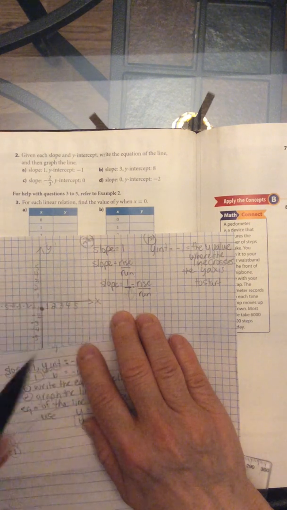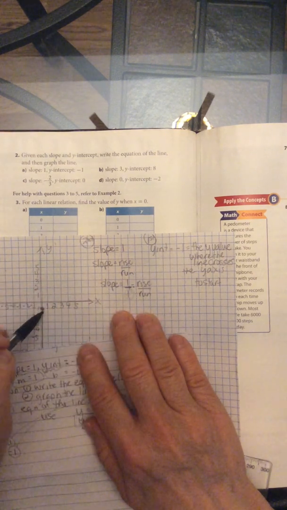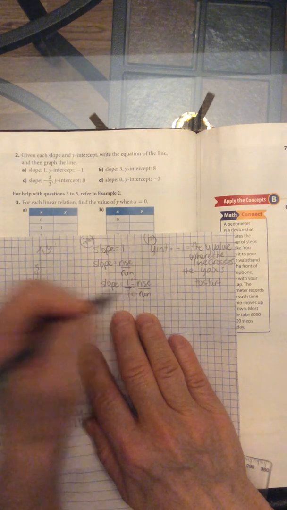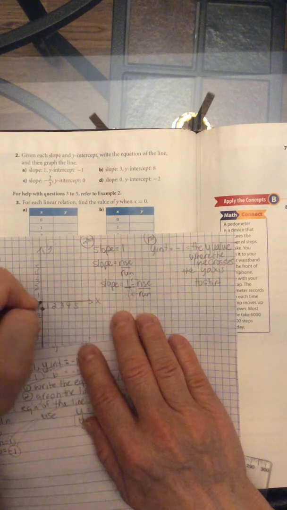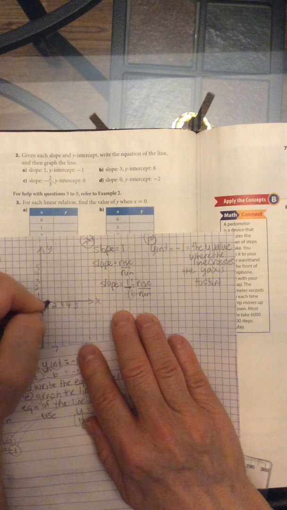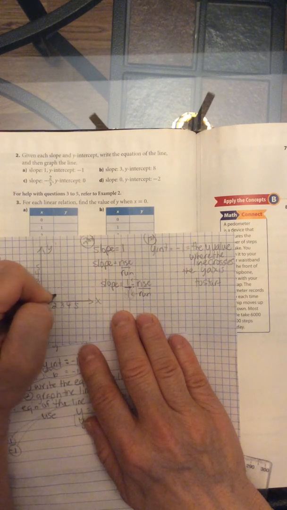All right? So if I start at -1 and I know that the 1 is the rise and the run is the 1, I can rise 1 unit and then I can run 1 unit. So that makes that 90-degree triangle. See? Up 1, rise 1, and run 1. And I'm always running to the right.